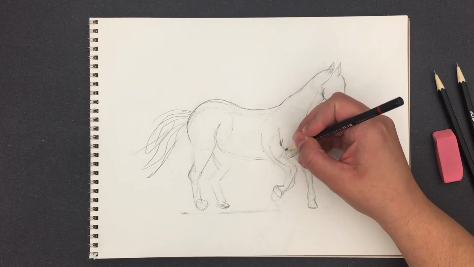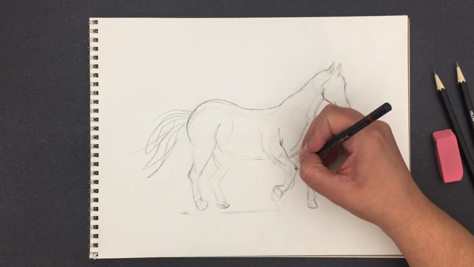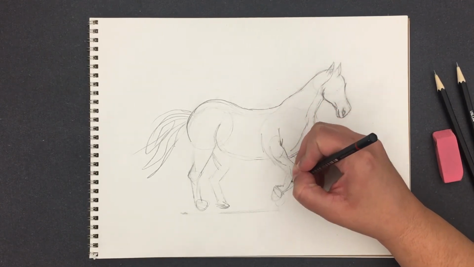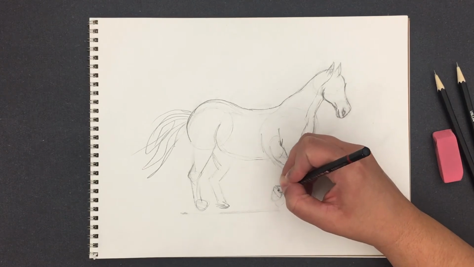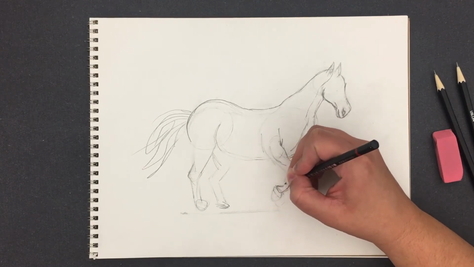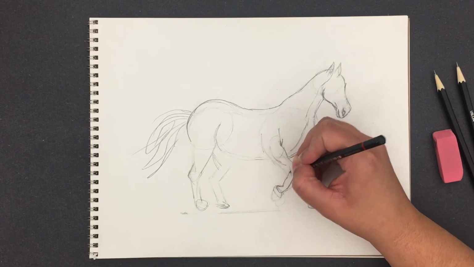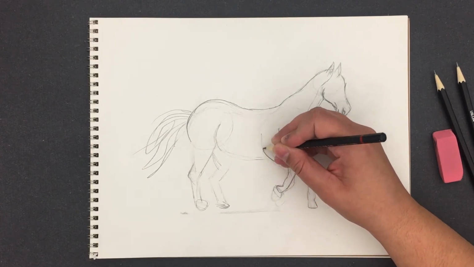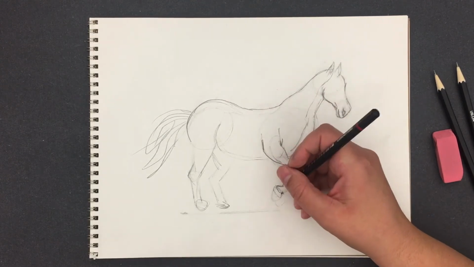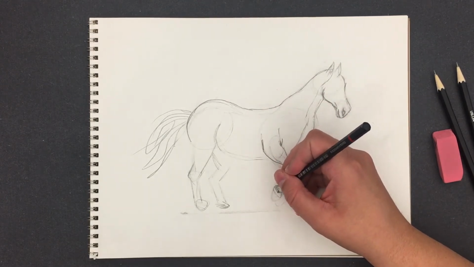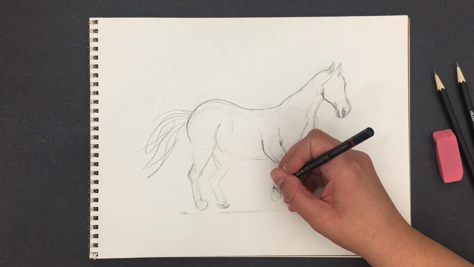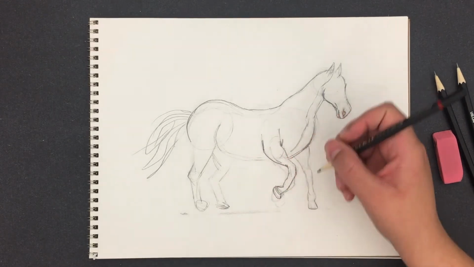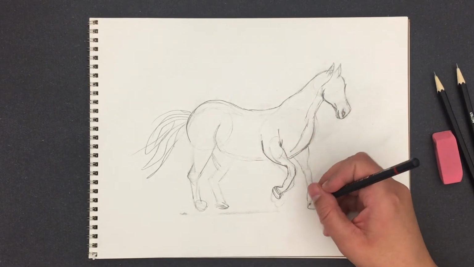Here, just making some lines to form the horse's leg, like this. A little darker on the bottom here to create the horse's hooves.